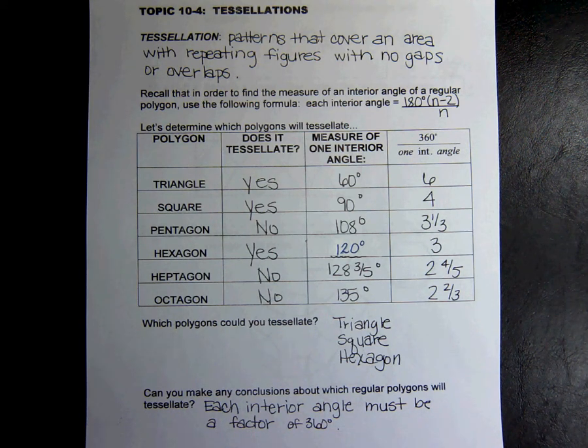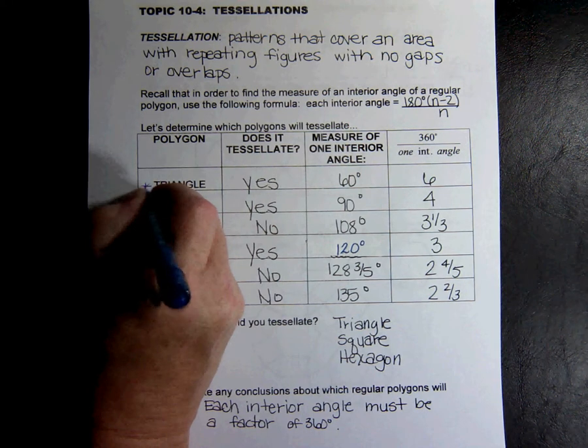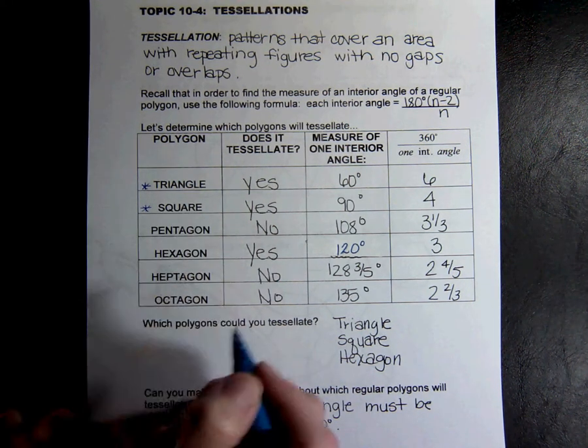A triangle would tessellate because one interior angle of the triangle would be 60. And if you take 360 and divide it by 60, you're going to get 6 angles. So notice, if we take the interior angles of each of the polygons and divide 360 by them, the only ones that tessellate are the 3 polygons whose angles are factors of 360. And that would be the triangle, the square, and the hexagon.